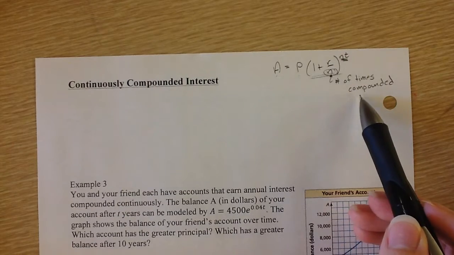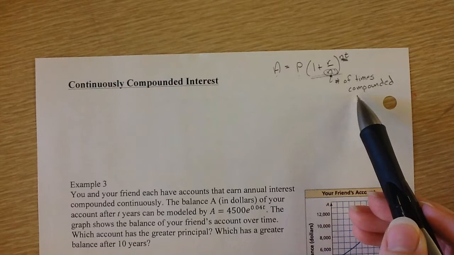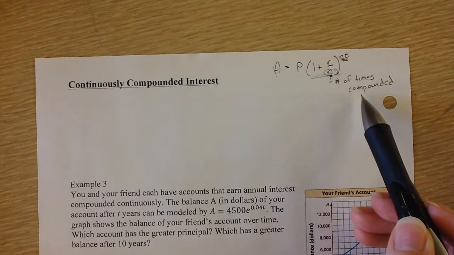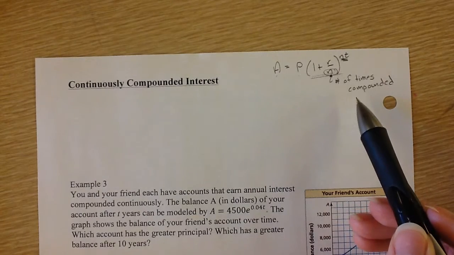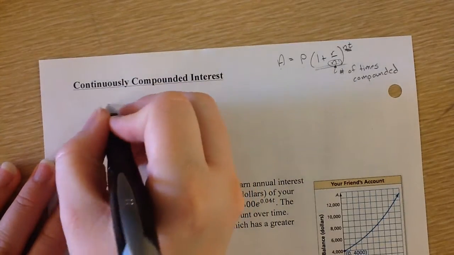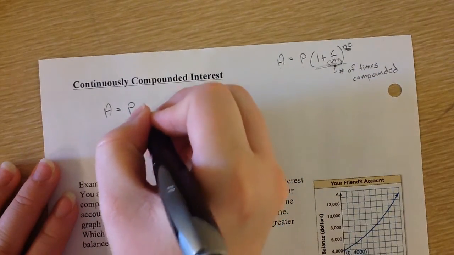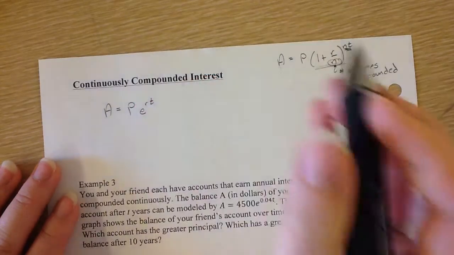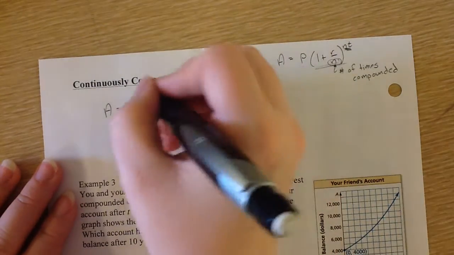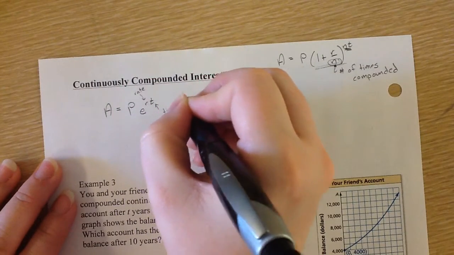So as the number of times you compound it increases, if you compound it 4 times a year, that's quarterly. If you compound it daily, 365 times a year. If you compound it every hour, every minute, every second, every moment, as that n gets bigger and bigger, we approach continuously compounded interest, where the interest is continuously compounded and added on. And we end up getting this equation, A equals P times e to the exponent of rt. Again, r is your interest rate, and t is your time in years.